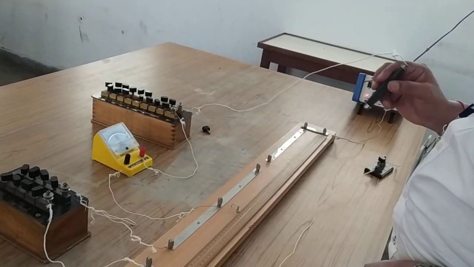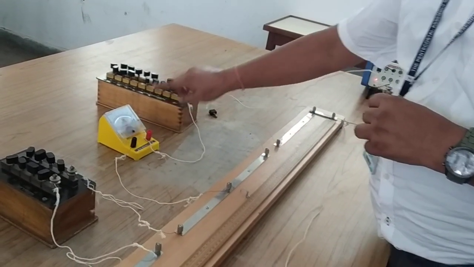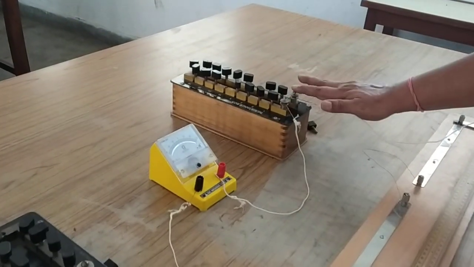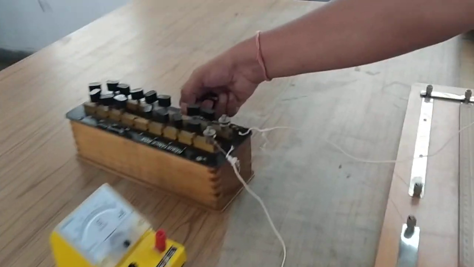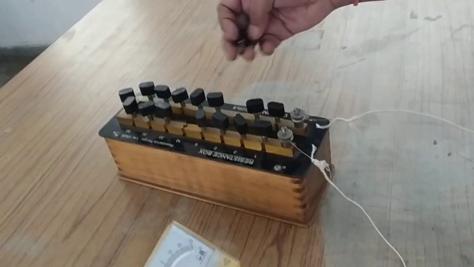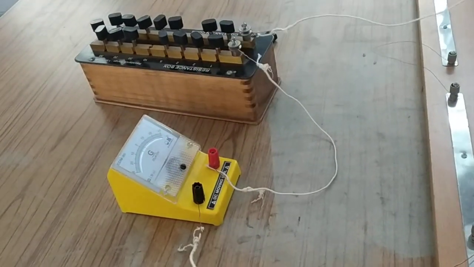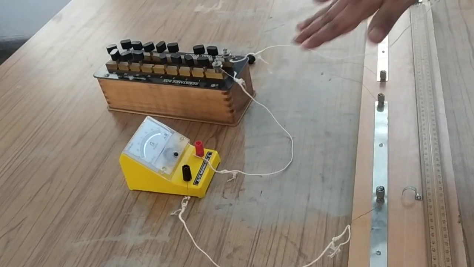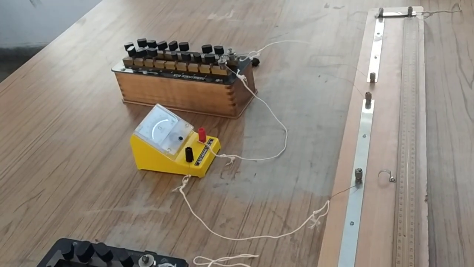Now for the safety of this galvanometer, we have connected this resistance box, and we have taken 2000 ohm. This is the 2000 ohm key. We have taken it out. So 2000 ohm resistance is in series with the galvanometer. This is to decrease the current in the circuit and for the safety of the galvanometer.